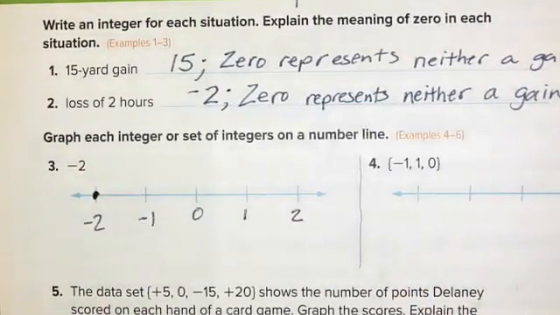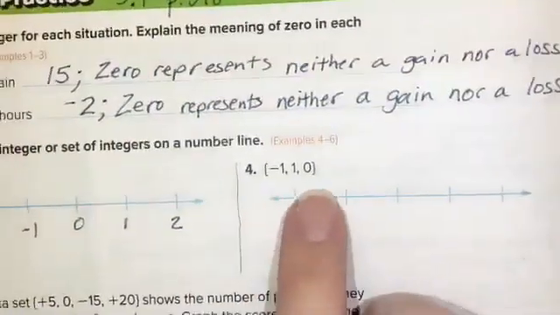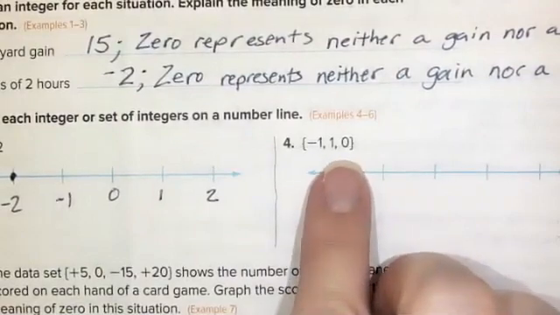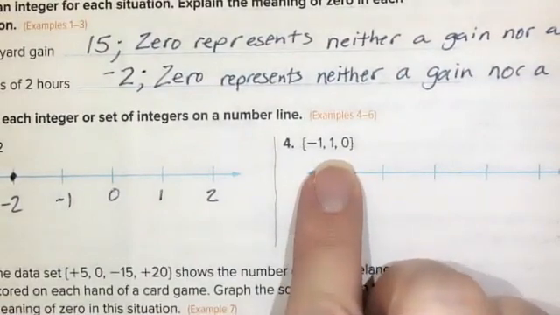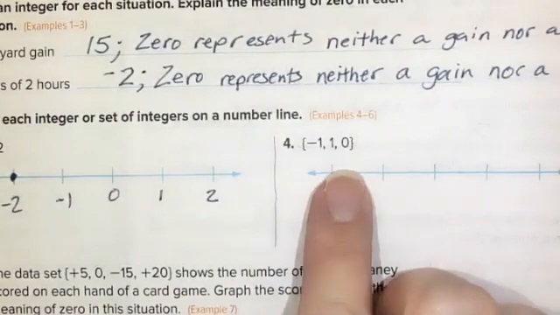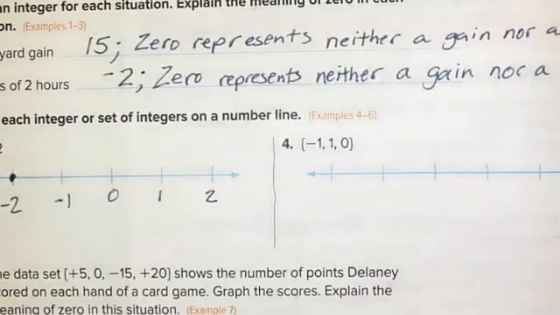Number 4 gave us 3 numbers and asked us to graph the 3 numbers on a number line. So I want to make sure that I label my number line so that all 3 of these numbers will fit. These are all very close to 0, so it's not a problem. But if these numbers were considerably larger or smaller than 0, I may need to count by 2s or 5s or 10s in order to make them fit.